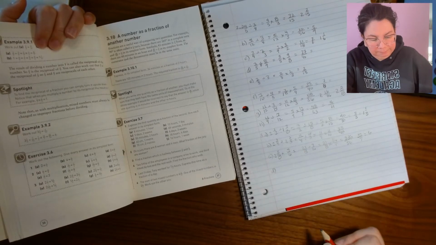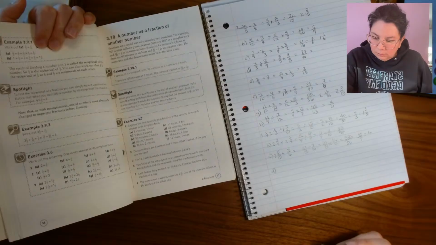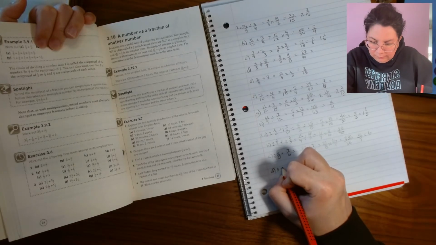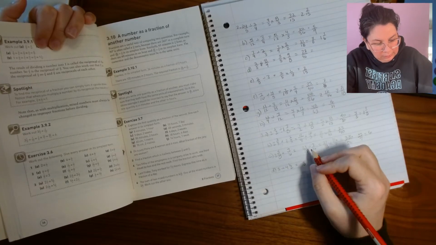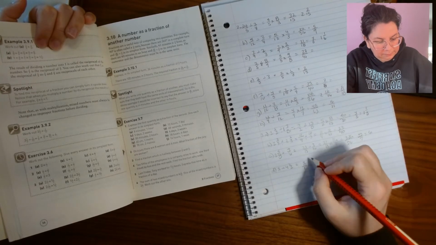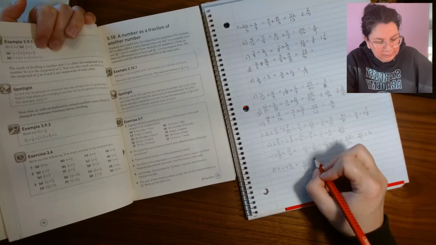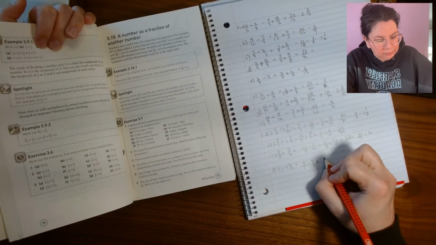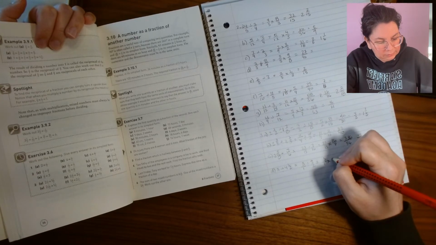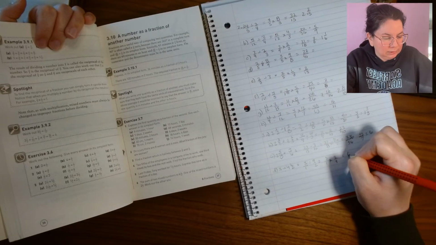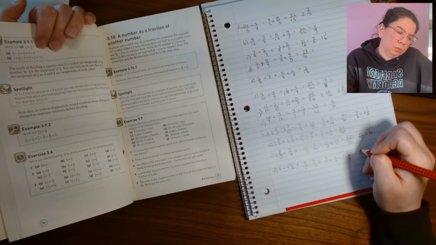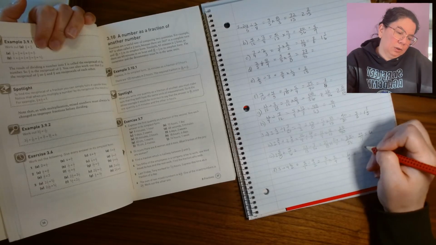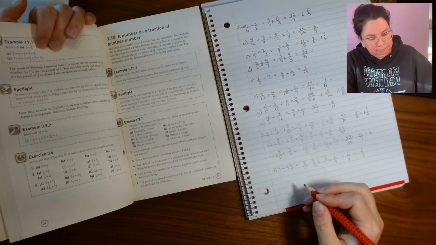D. 3 divided by 4 over 4.5. So that would be 3 over 1 divided by 9 over 2, which is 3 over 1 times 2 over 9, which is 6 over 9, which divided by 3 is 2 over 3.